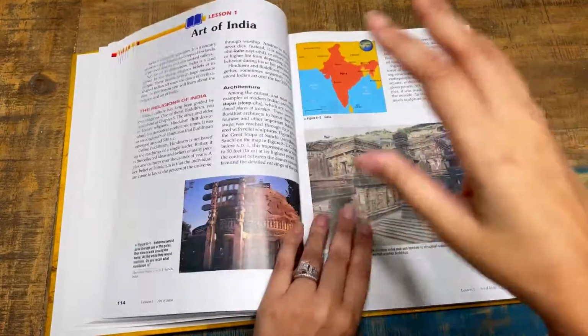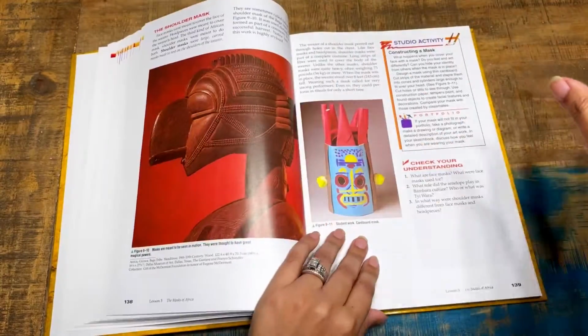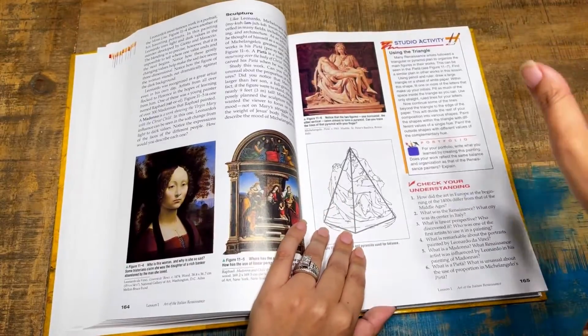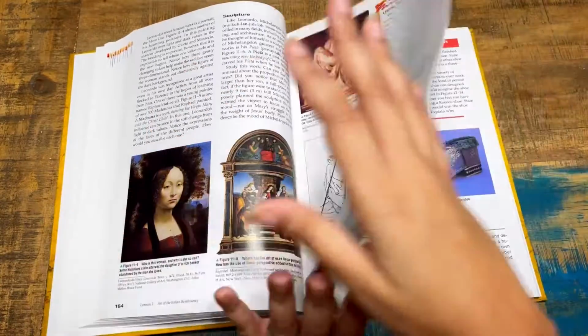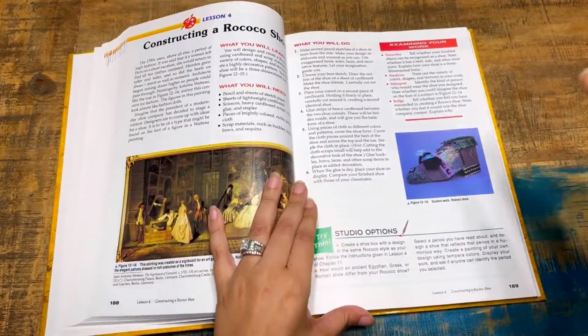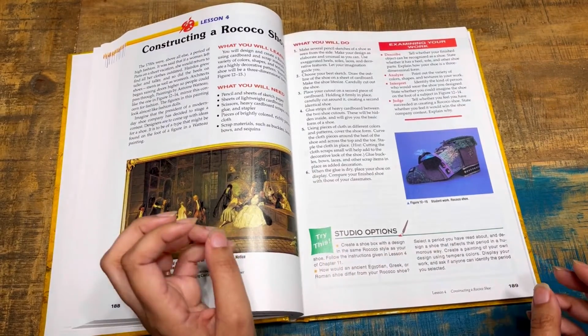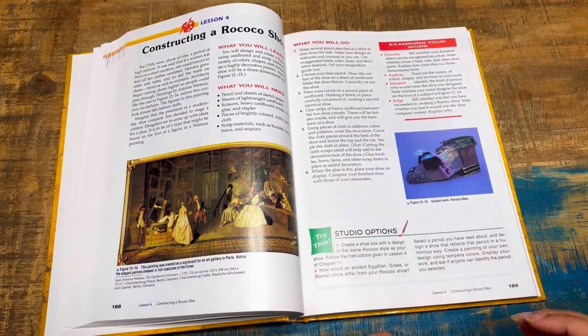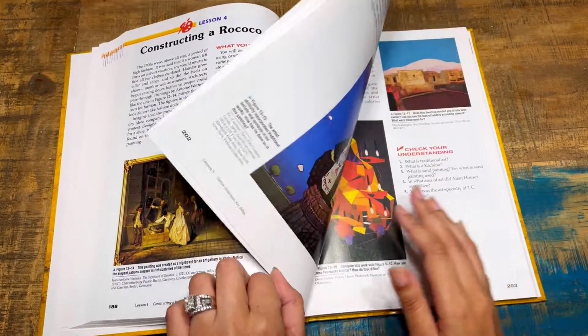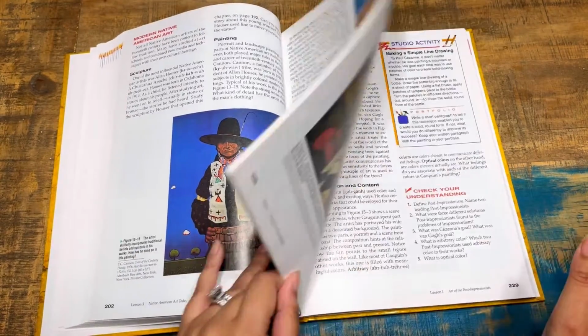But this one does connect everything to history and the different cultures and all that jazz. You're going to have a variety of different ones that you're going to explore. Studio options, like here, create a shoebox with a design in the same Rococo style as your shoe. So these are all different types of art mediums.